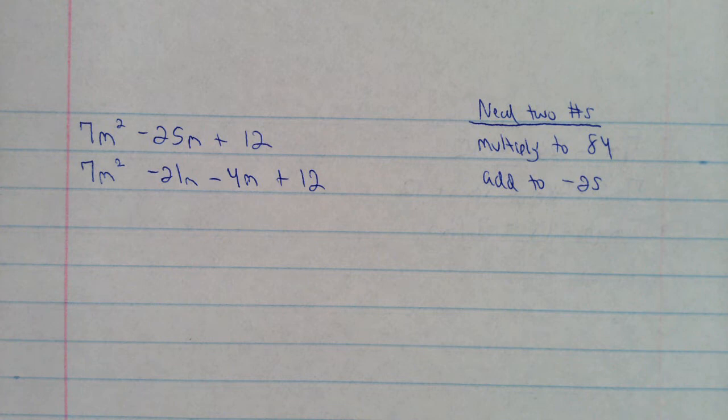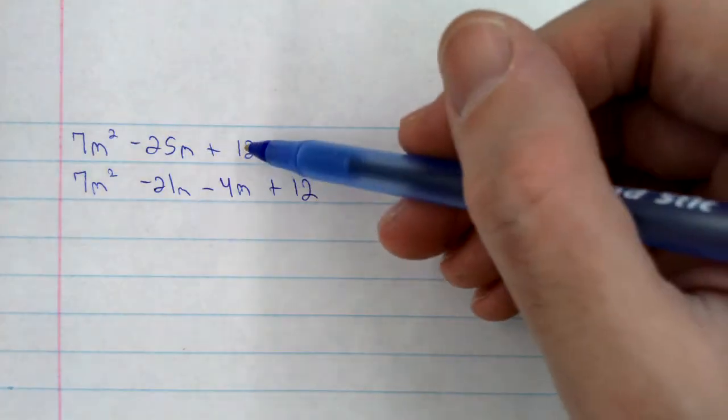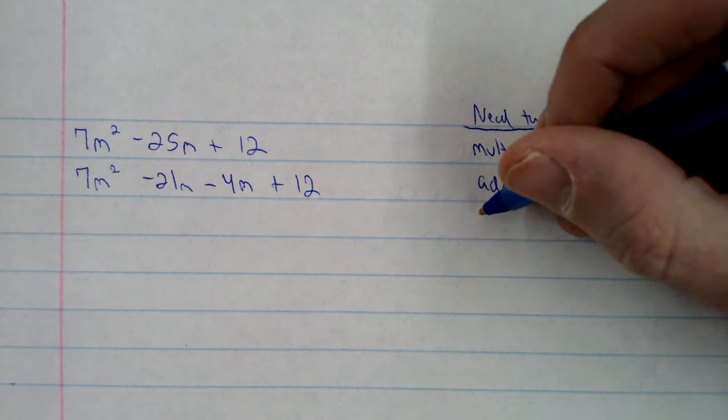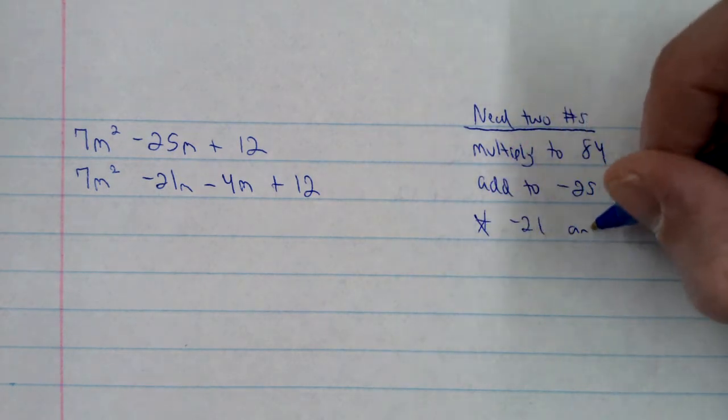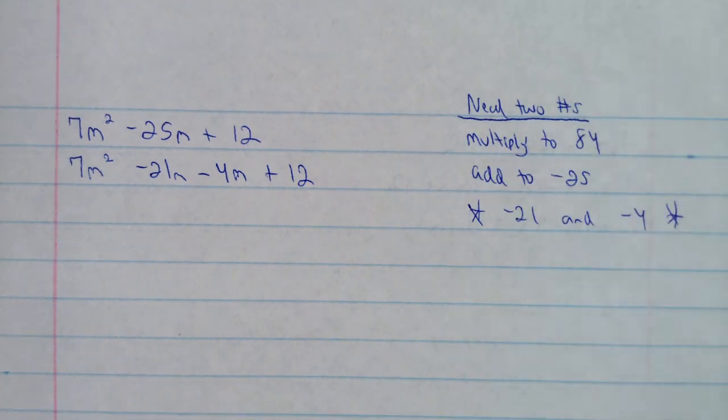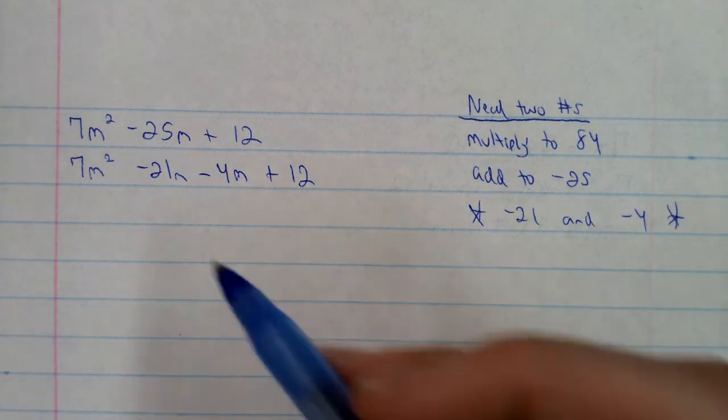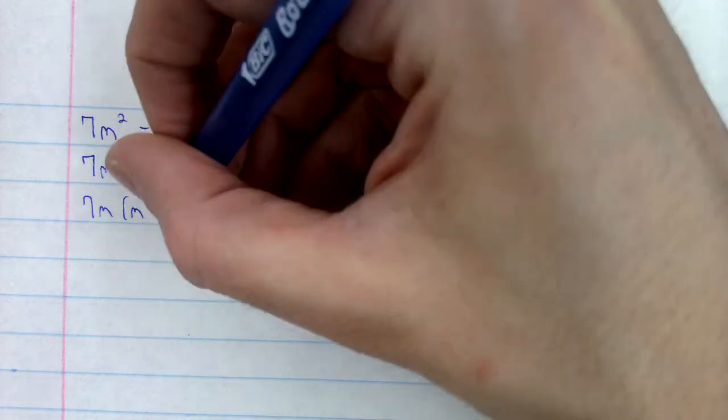So multiply to 84. I got that by doing 7 times 12. And we have to add to negative 25. So the pair you want is negative 21 and negative 4. Now the first group has a GCF of 7m, which leaves you with m minus 3 in parentheses.